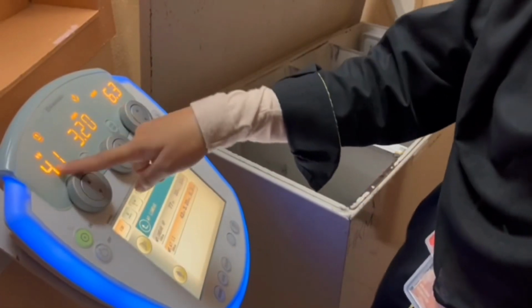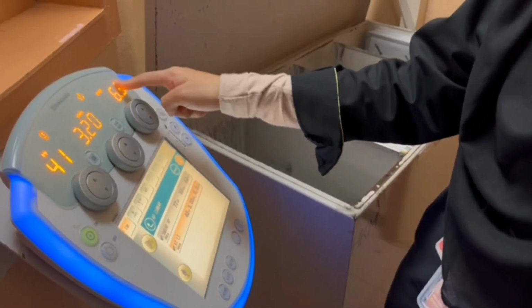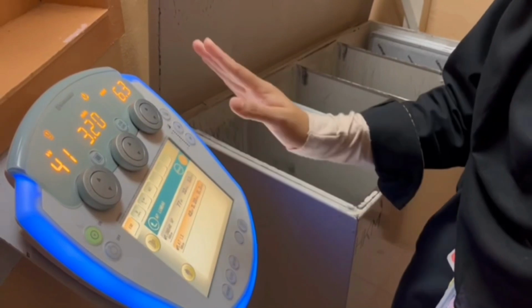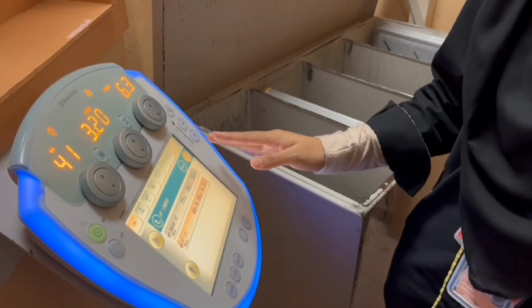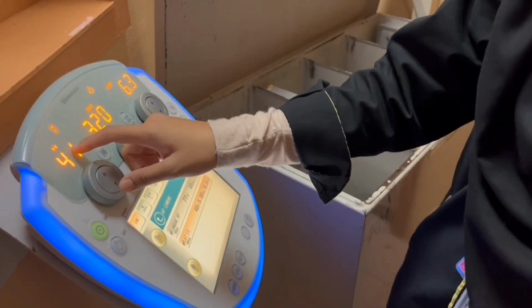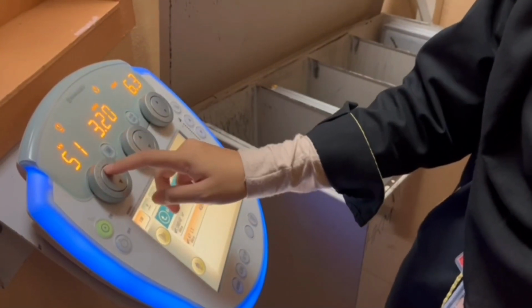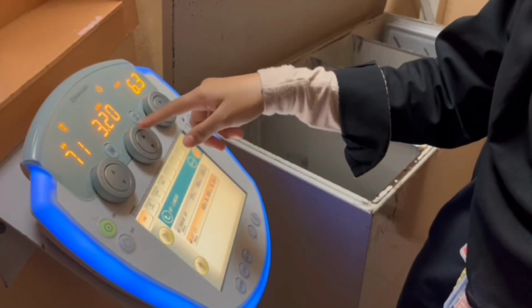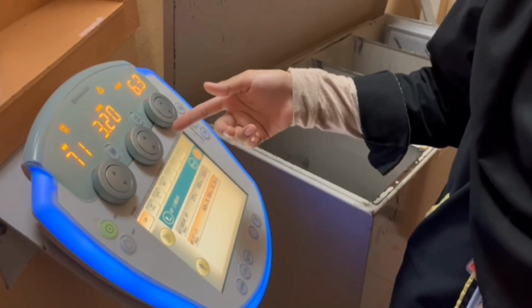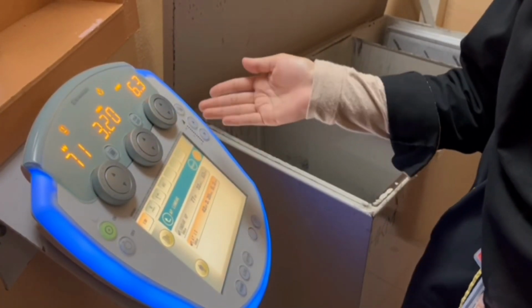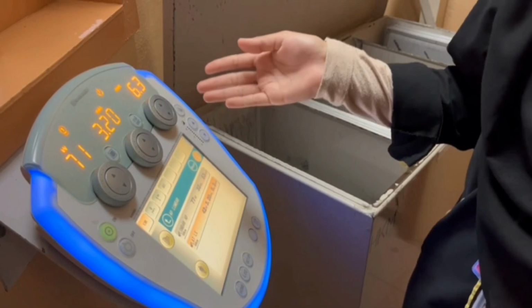Here, settings like voltage, current, and exposure time are adjusted to optimize image quality while ensuring patient safety. These factors are adjusted for different body parts and the condition of the patient. For example, this is usually the amount that we use to X-ray a patient's chest.